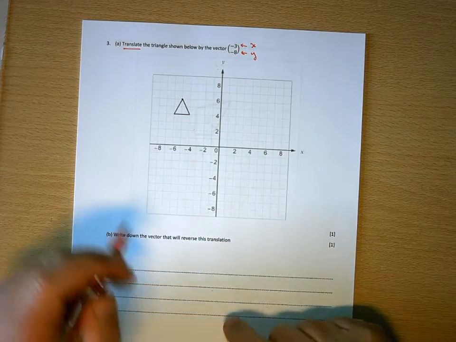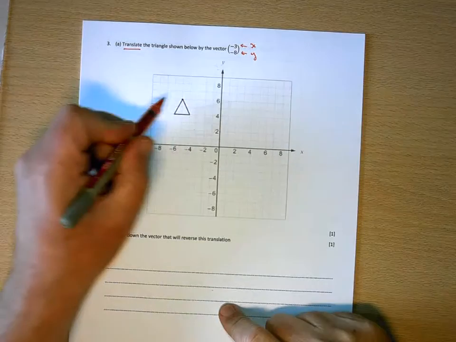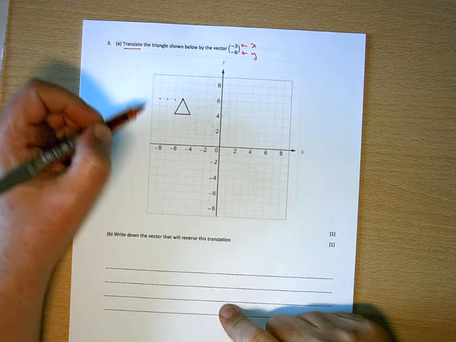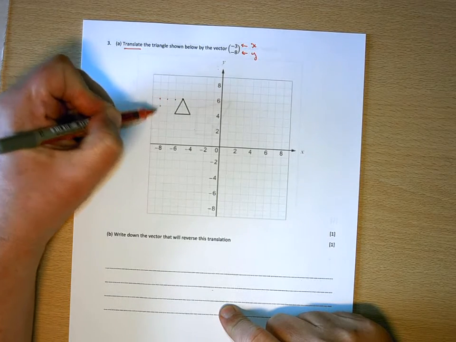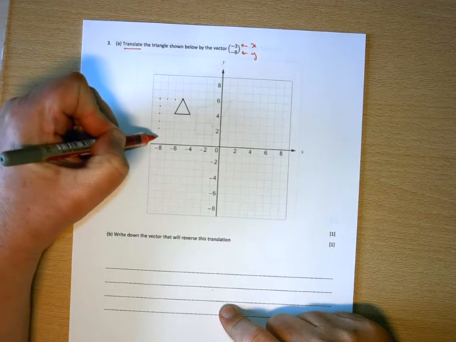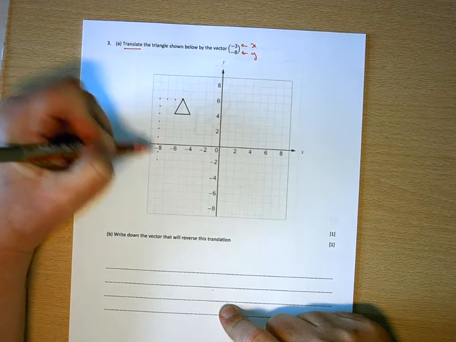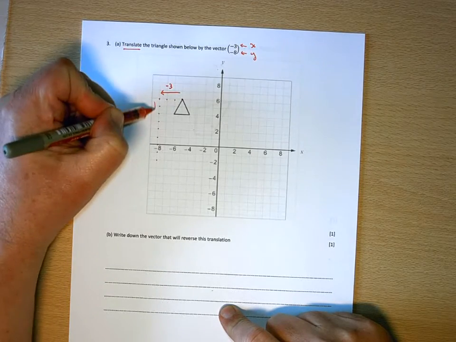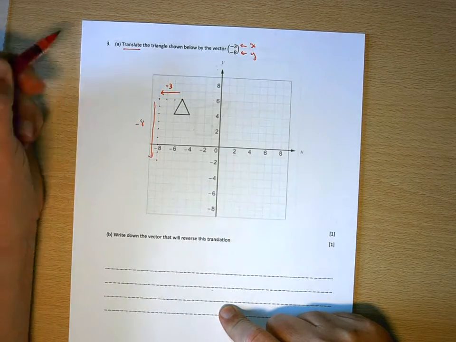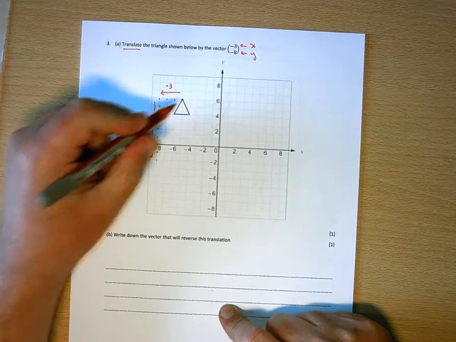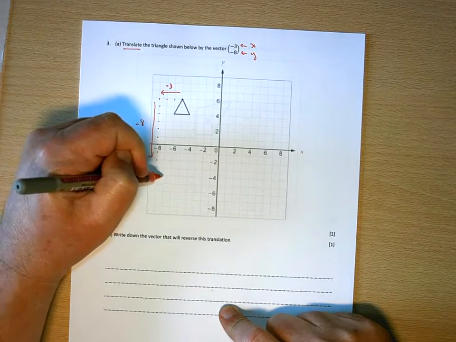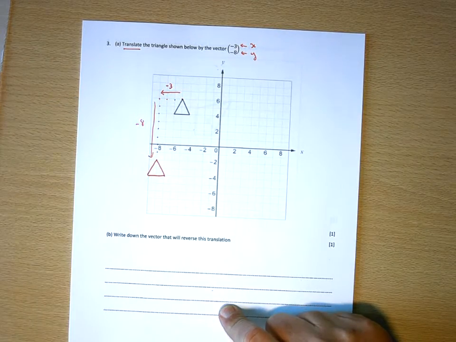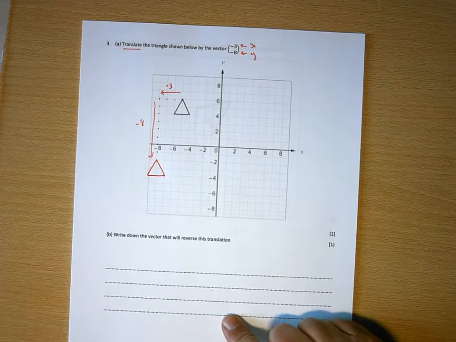let's try and get the exposure right. So that means 3 in this direction, 1, 2, 3, and then -8 means we're going down 8. 1, 2, 3, 4, 5, 6, 7, 8. So we've gone 3 in that direction, and then 8 in that direction. And once we've located that top point, everything else stays the same. So that is our translation.